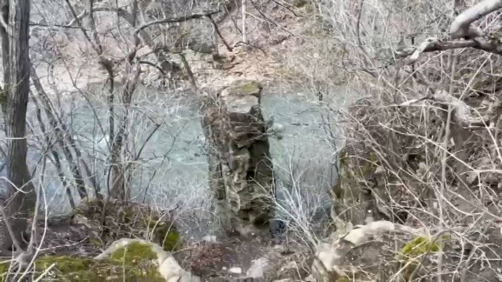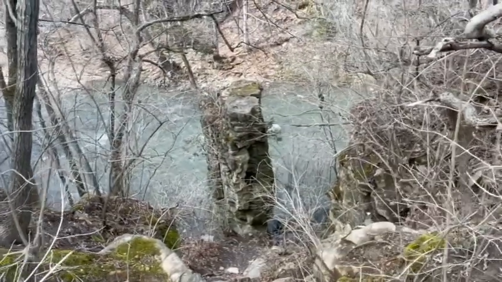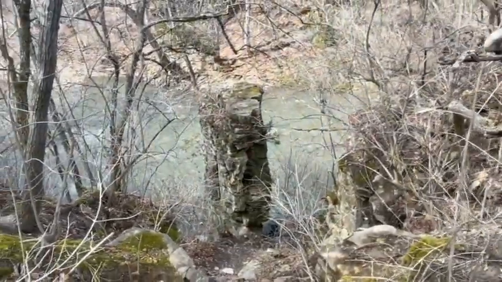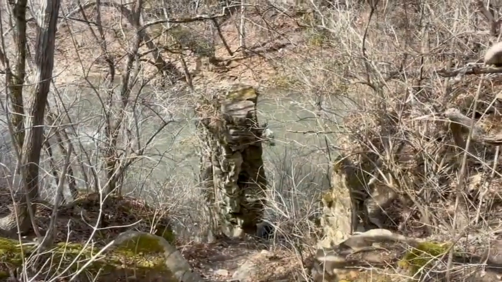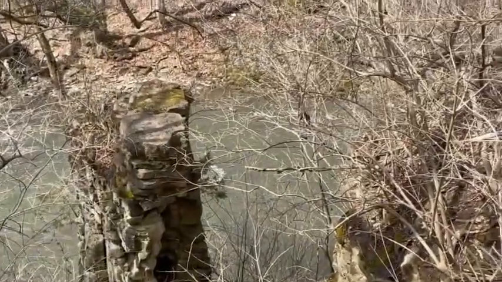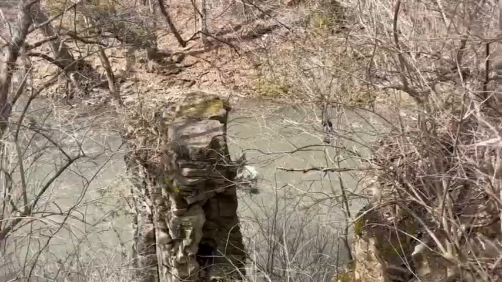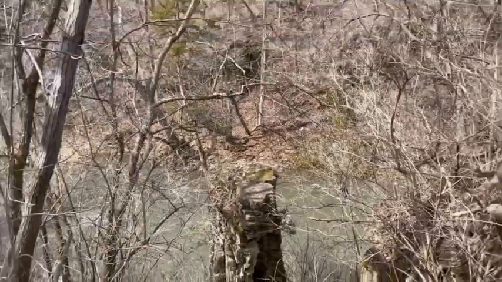I can tell you that since I've been coming here for about 15-20 years, that stack was not that far out. So I give it maybe another 50 years at most. And you can see there's a little tree sticking out of it there.